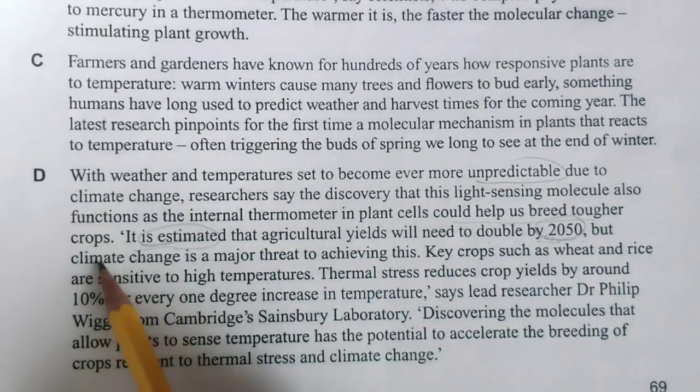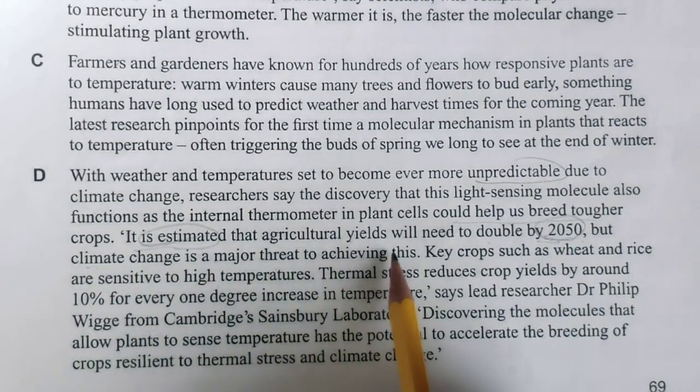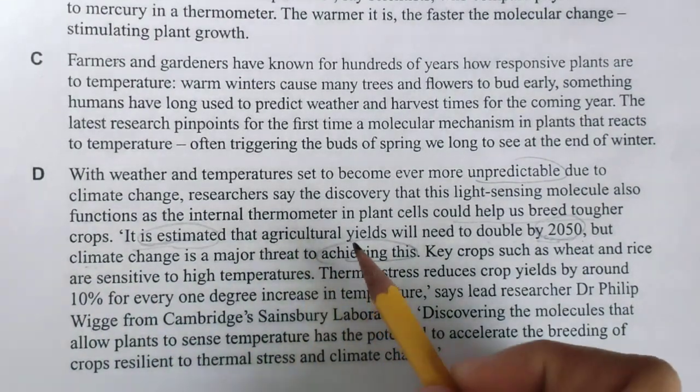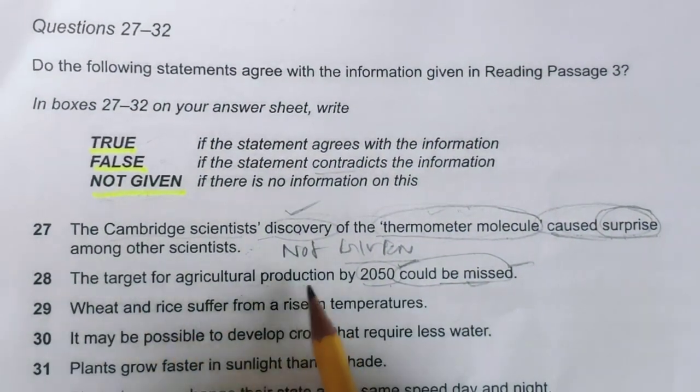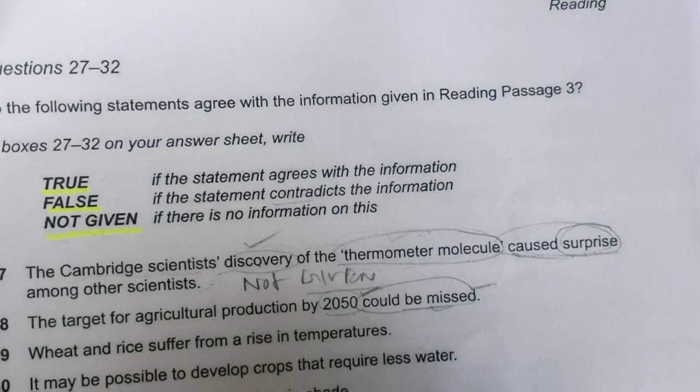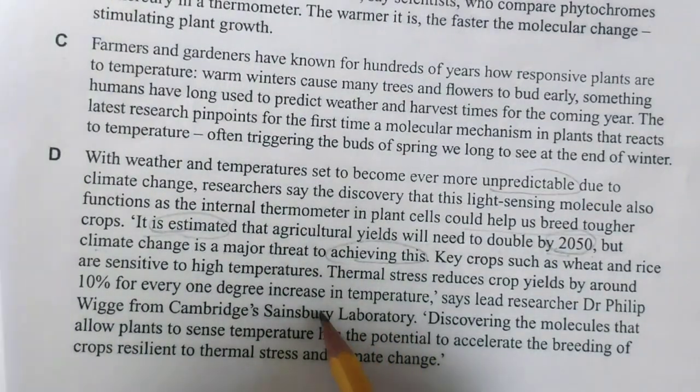But climate change is a major threat to achieving this. Okay, could miss in the question, what they were saying: the target for agriculture production could be missed. It means what they are saying.